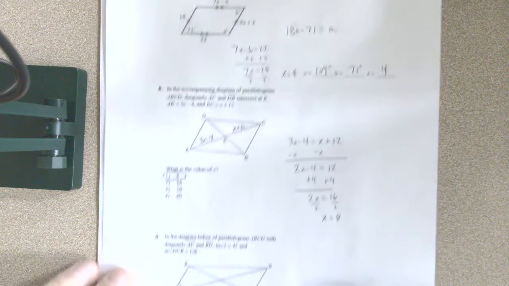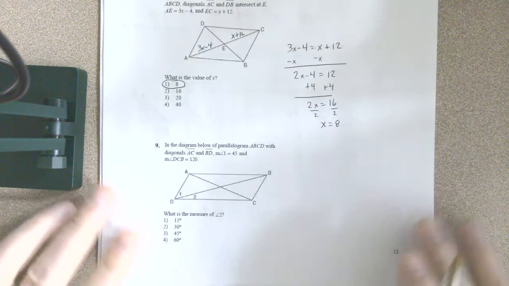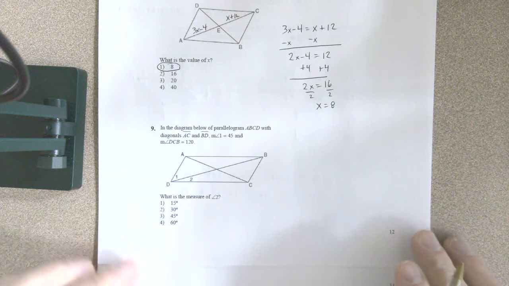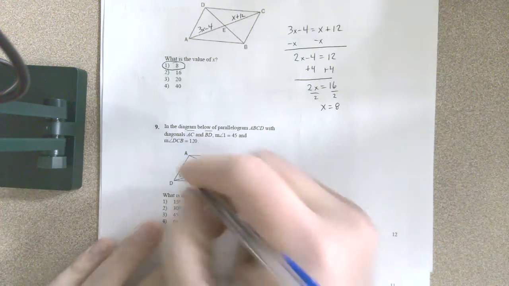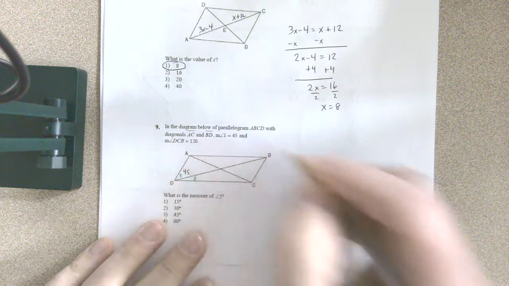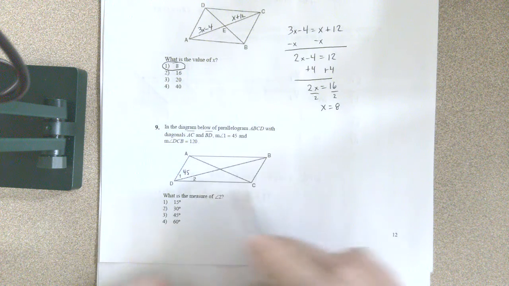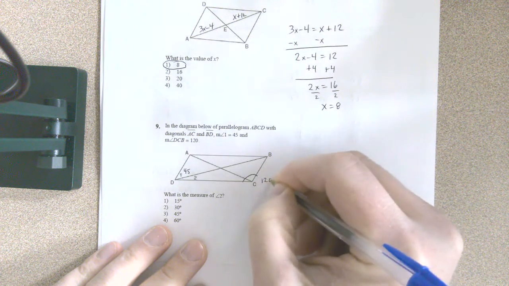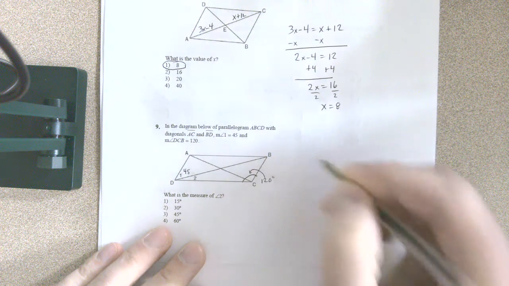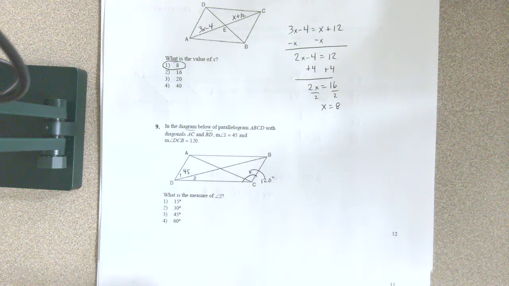All right, the last problem on the practice. It says, in the diagram below of the parallelogram ABCD with diagonals AC and BD, measure of angle 1 is 45, so I'm going to fill this in. And DCB is 120, so this whole angle is 120. They want us to find the measure of angle 2.